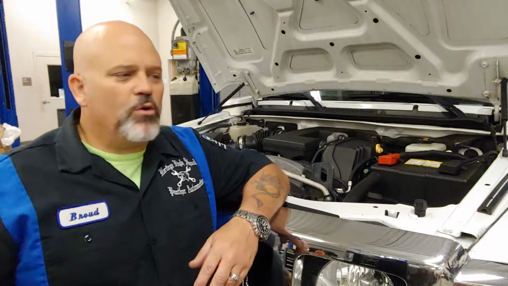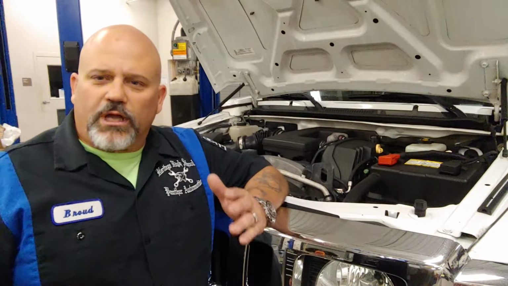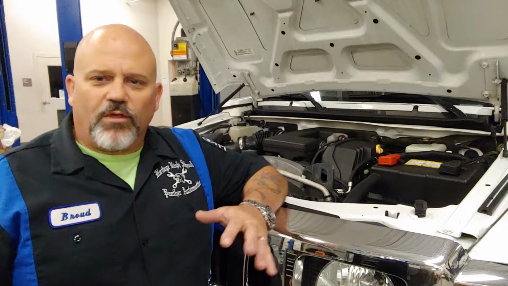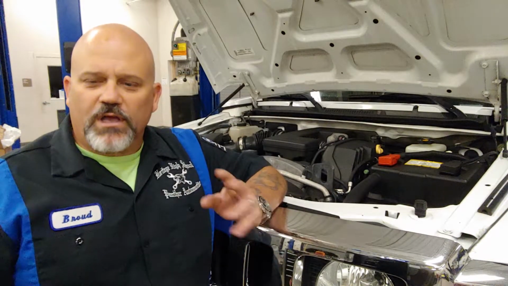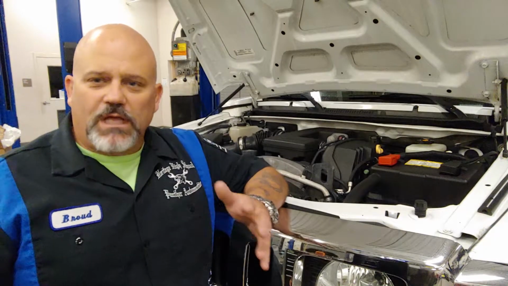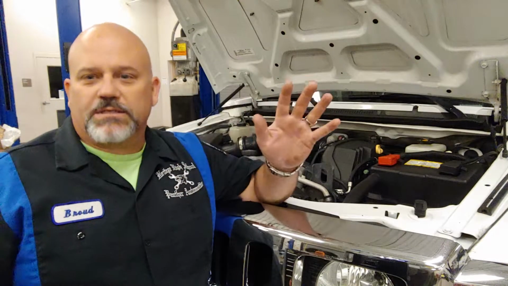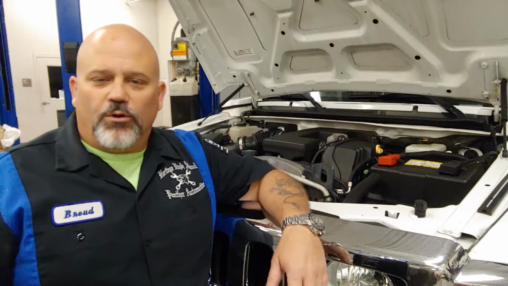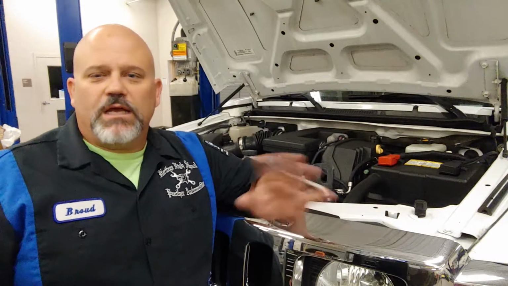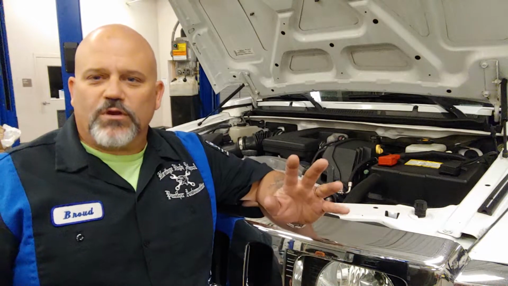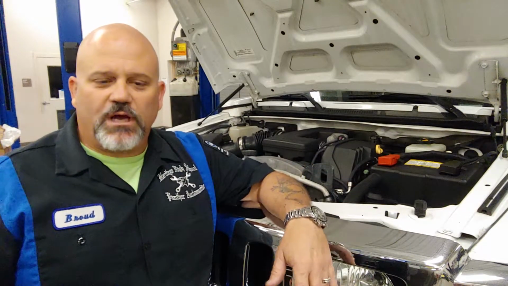What you want to do is take a good look at the engine before you do anything and see if there's anything obvious. Want to make sure we don't have any gaping holes, a giant crack in the side of the block or cylinder head, valve cover cracked, anything crazy like that for extreme circumstances. Double check those kind of things.